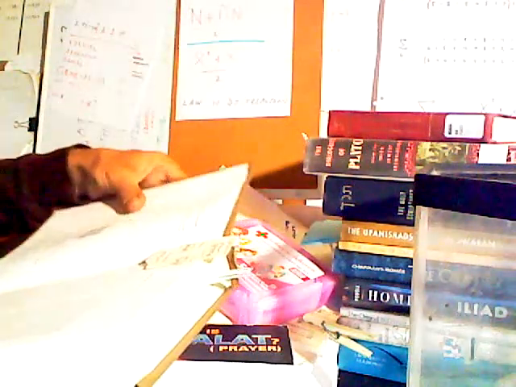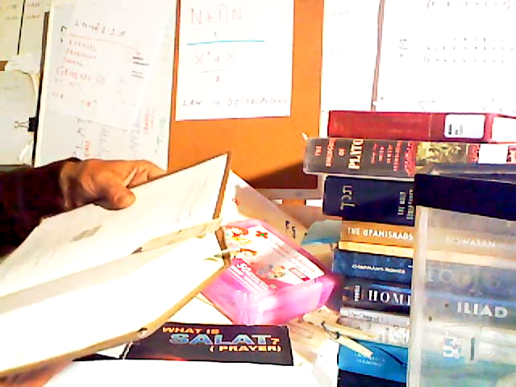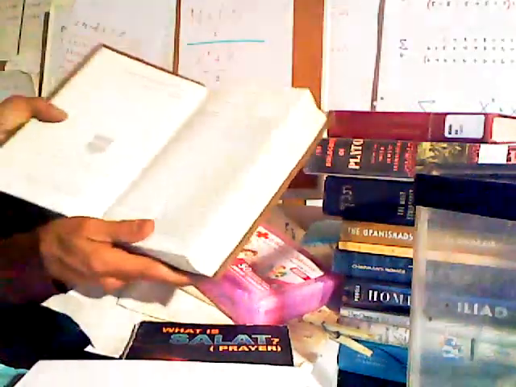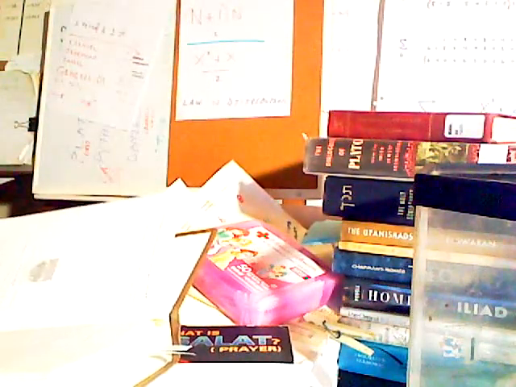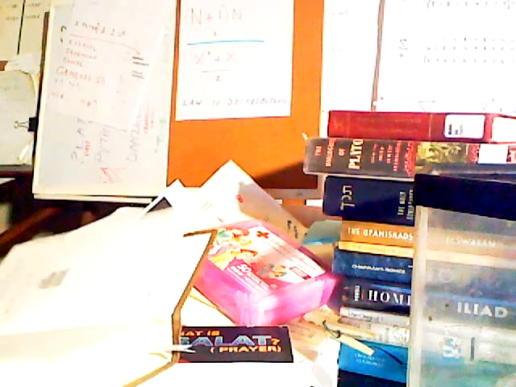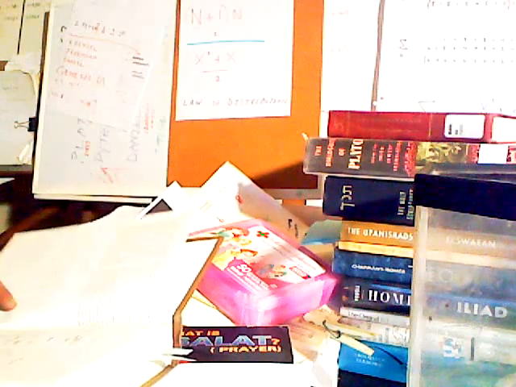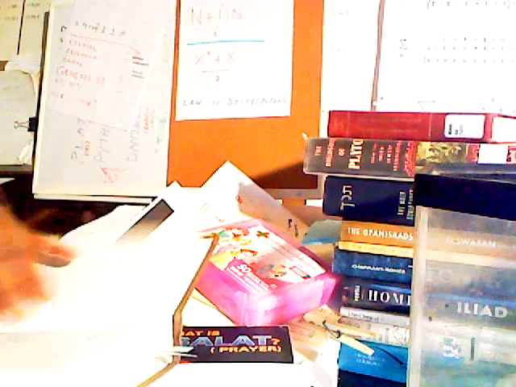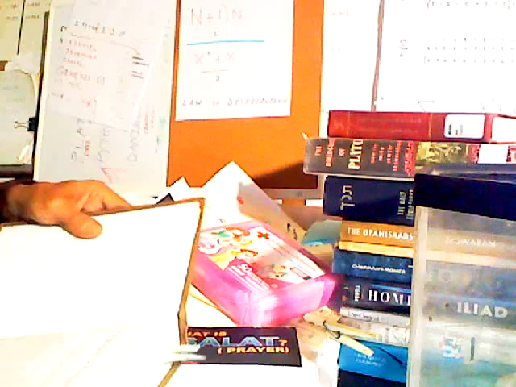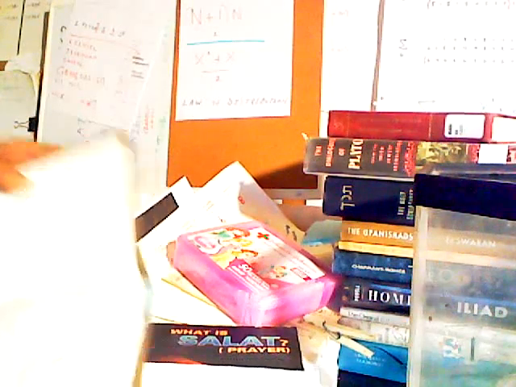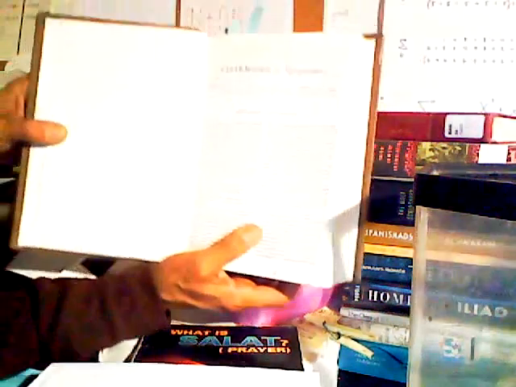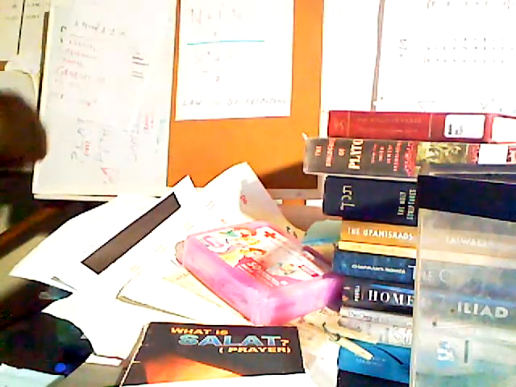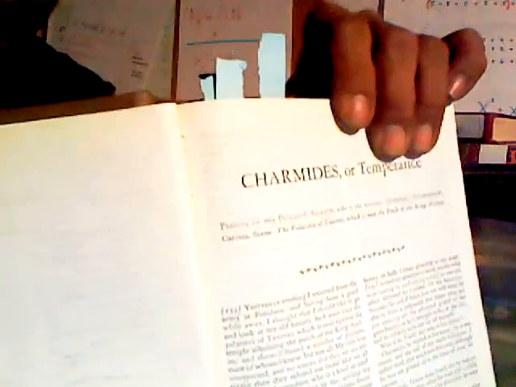But this is University of Chicago. And what's beautiful about this copy is it has a lot of information about Plato. And when you look at this, what do you find? And I unfortunately am not able to highlight this.